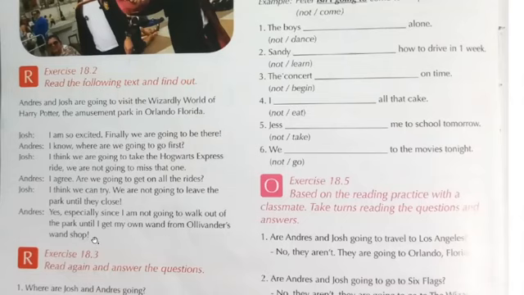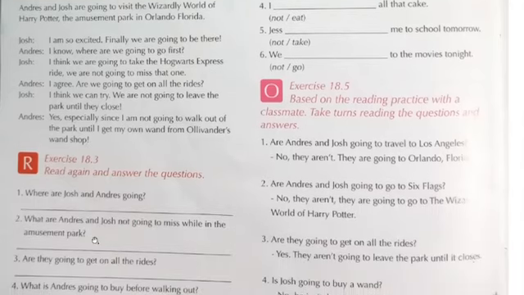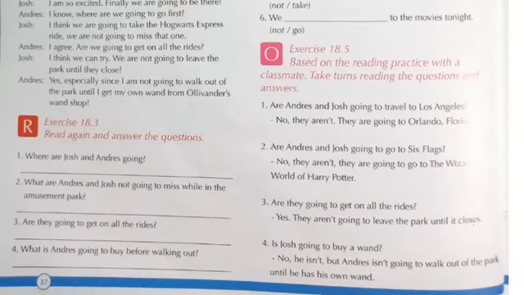Ollivander's wand shop. Now, according to the conversation, we have to complete this. We have: where are Josh and Andres going? What are Andres and Josh not going to miss at the amusement park? Are they going to get on all the rides? And what is Andres going to buy before walking out? Okay, now according to the conversation, you have to complete this.